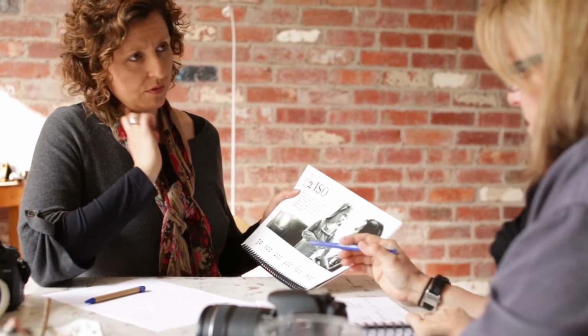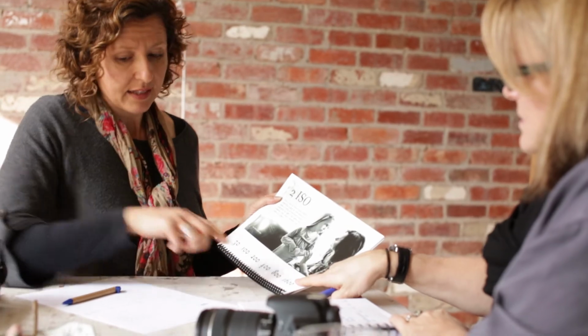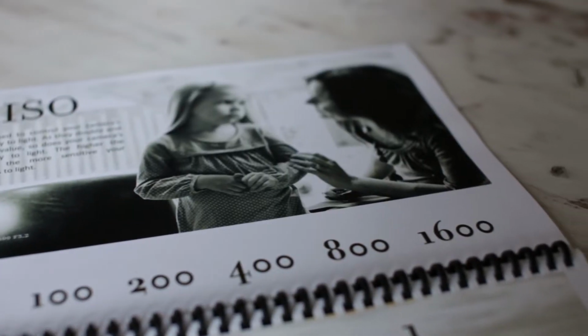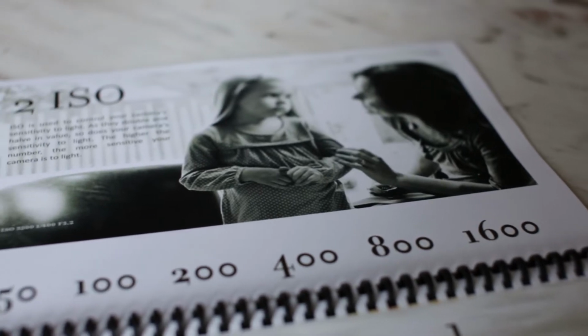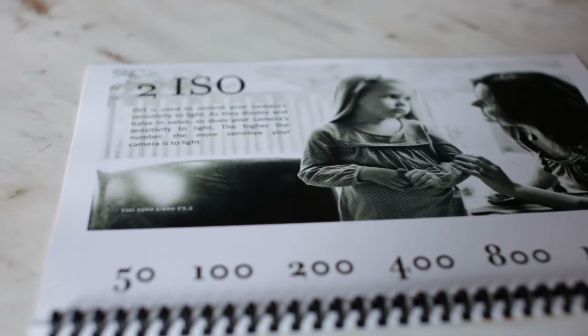So the smaller the number, the slower the ISO, which means the smaller the number, the slower the camera will respond to light, the less sensitive it is to light.